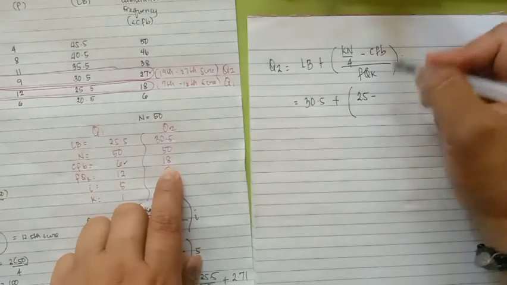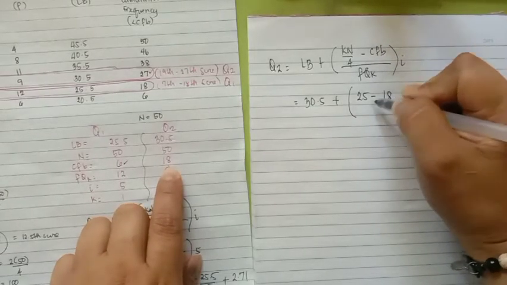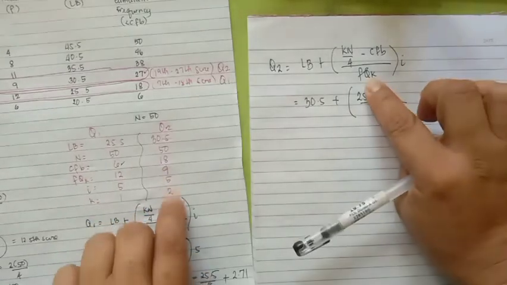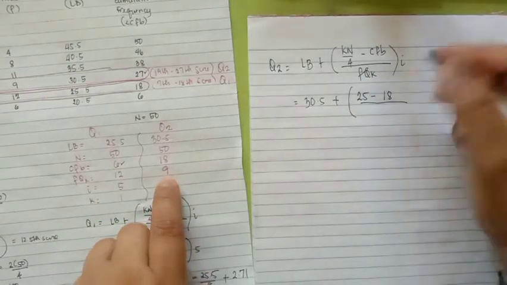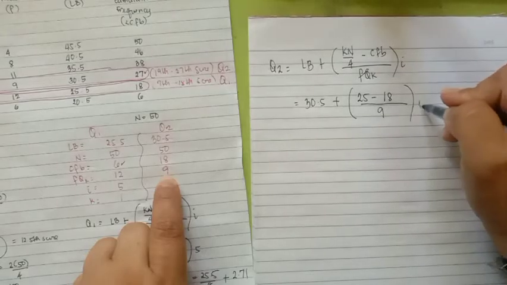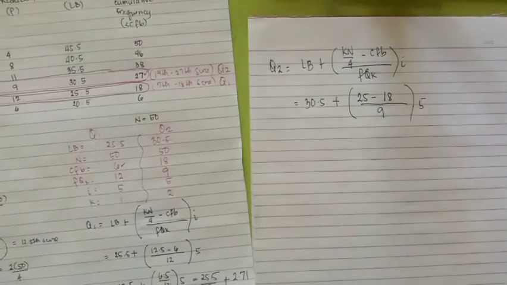So, that is 18 over FQK, the actual frequency, 9 times I, which is 5.